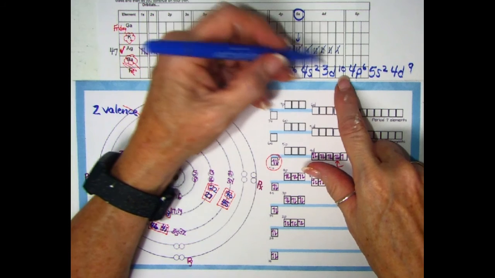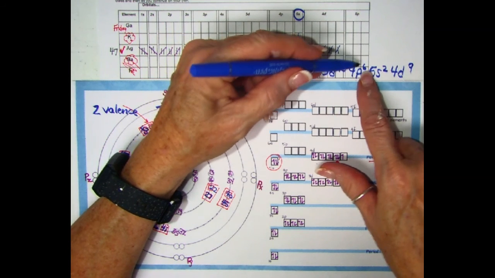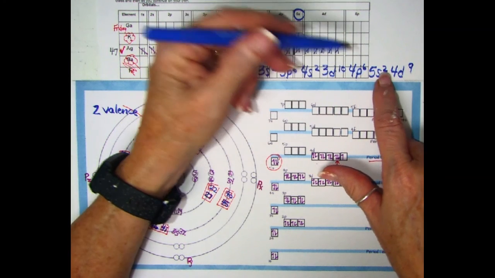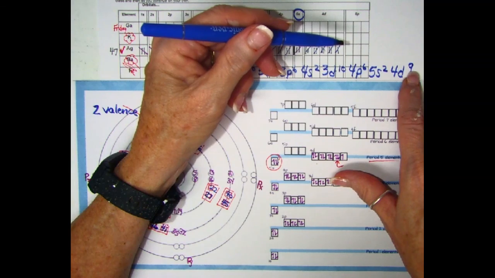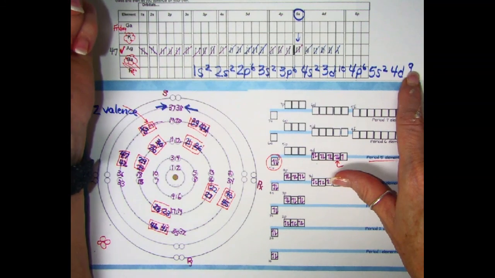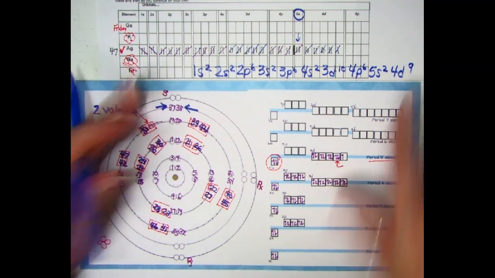When you add all of these up, 2, 4, 6 is 10, 2, 4, 6 is 20, 30, 36, 38, and 9 is 47. We know we've got it right.